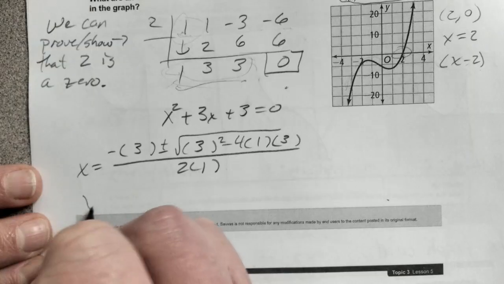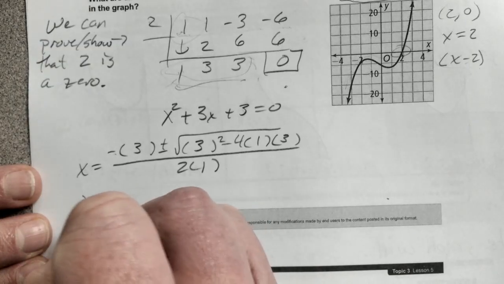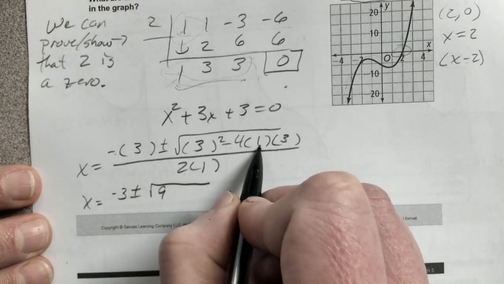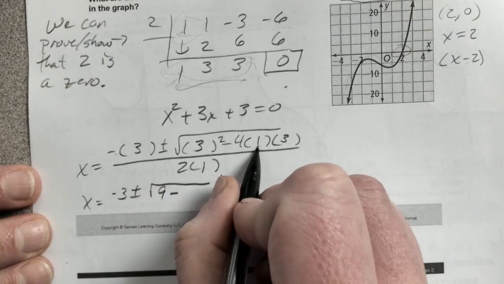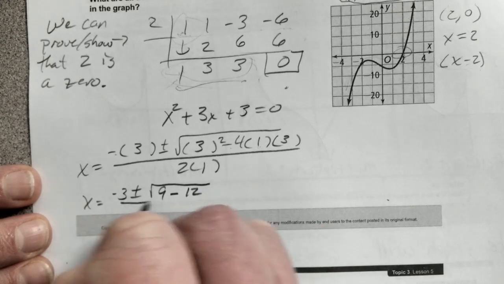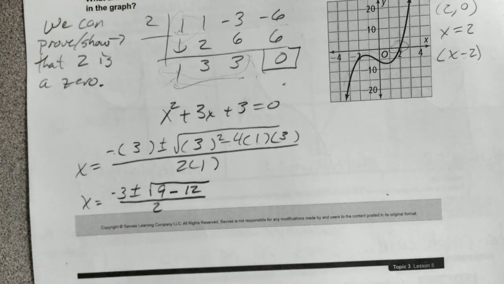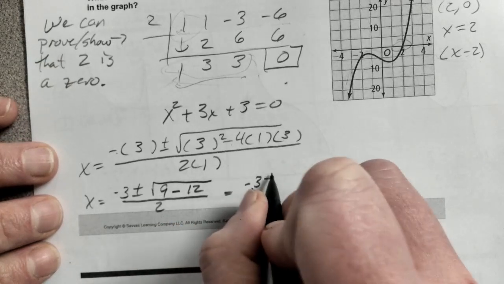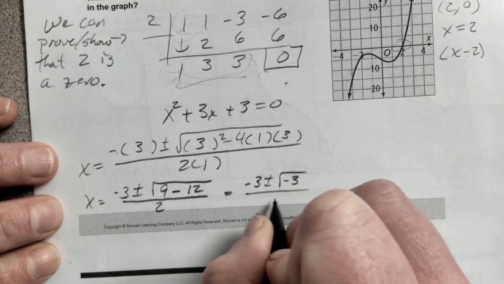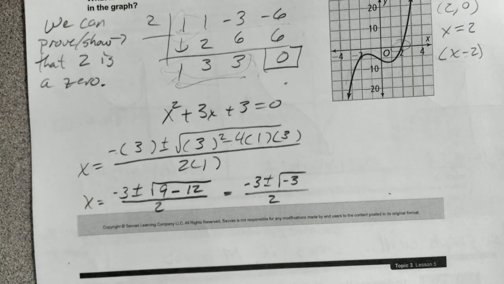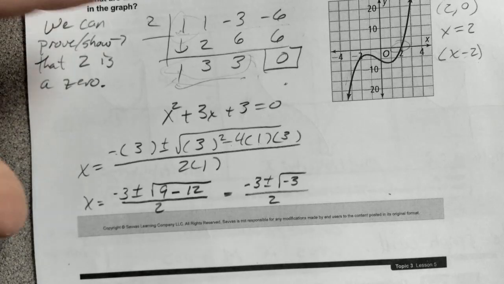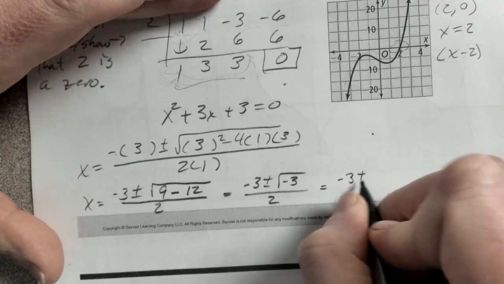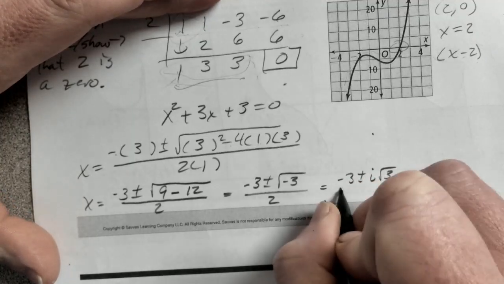Now cleaning this up, the opposite of positive 3 is negative 3, plus or minus the square root. 3 squared is 9. A negative times a positive is negative. 4 times 1 is 4, times 3 is 12, all over 2 times 1 is 2. Alright, clean that up. 9 minus 12 is negative 3, so we get negative 3 plus or minus the square root of negative 3 divided by 2. Since the value under my radical is negative, we have to poke the i out. So we get negative 3 plus or minus i root 3 over 2.